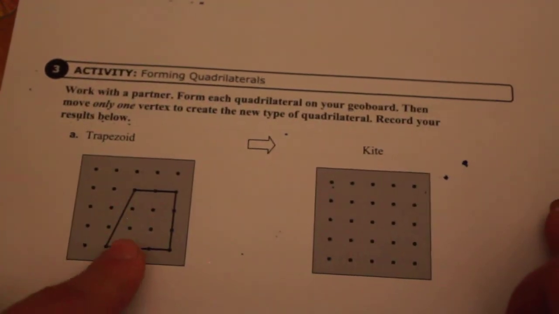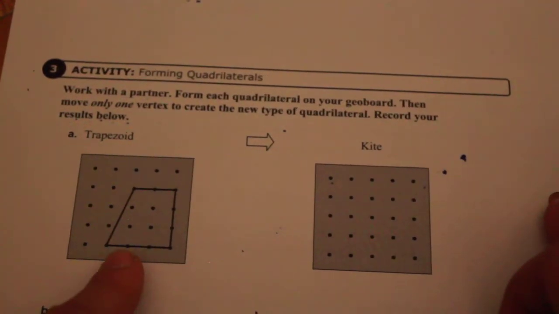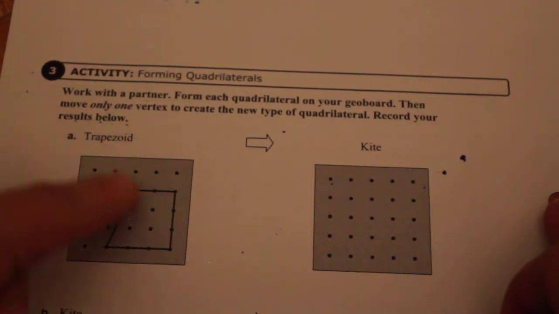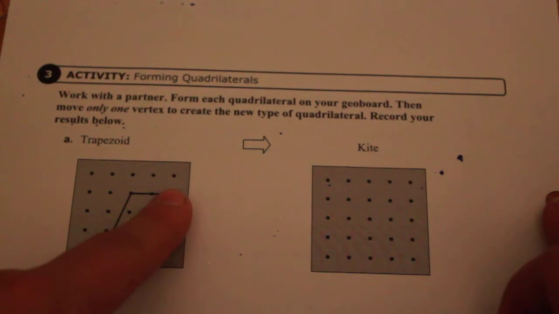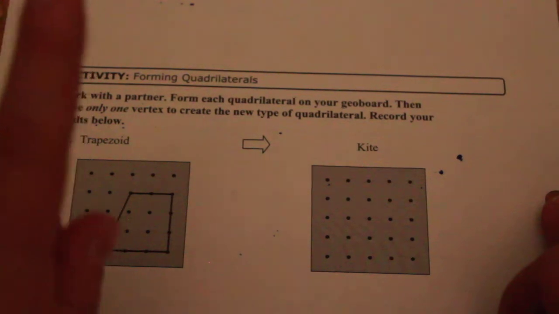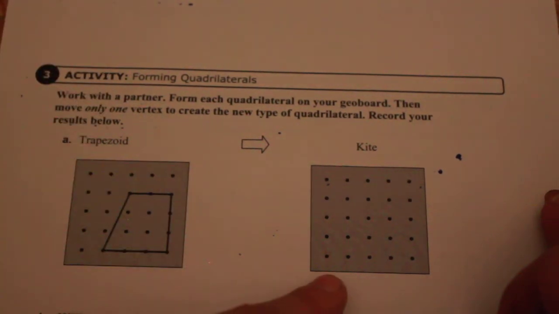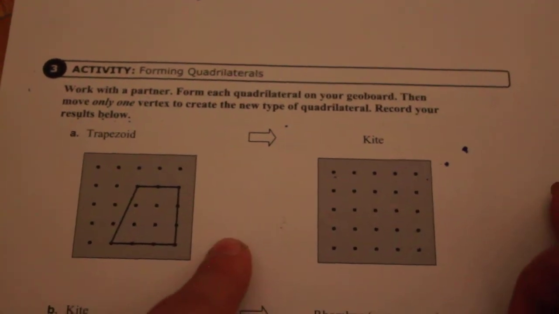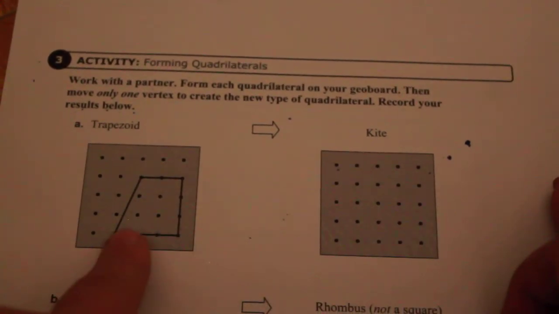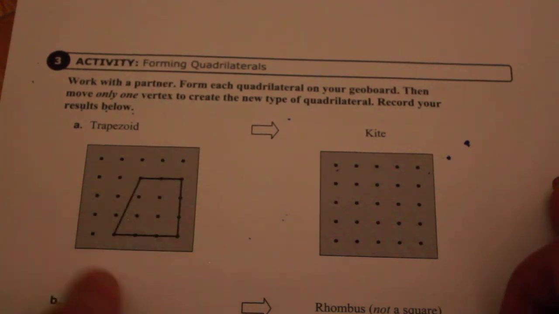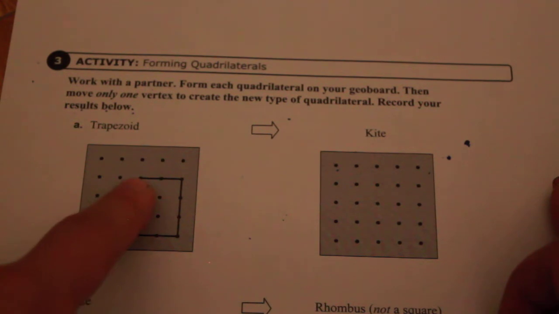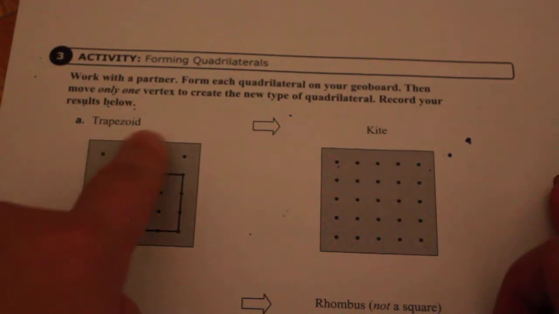Alright, so we're going to look at our trapezoid here. We're going to try to move one vertex. This is a vertex. We have 4 vertices here. We're going to move one of them to create a kite. Well, if I look here, I can't move any further in this direction. And if I move this here, it's not really a kite because these two are not going to be the same length. So I'm going to look at moving this one because this is the most room that I can use to maneuver.